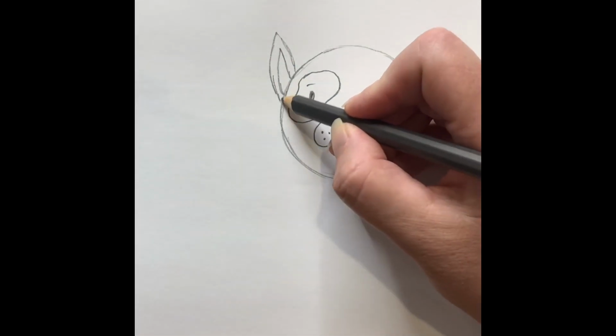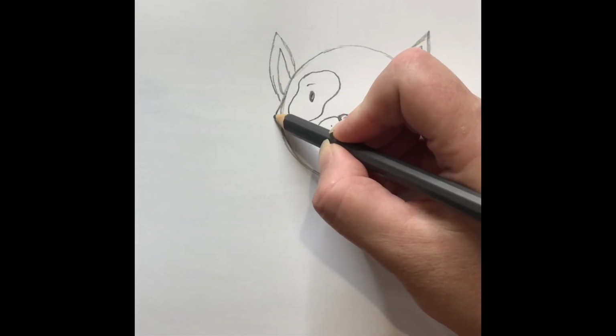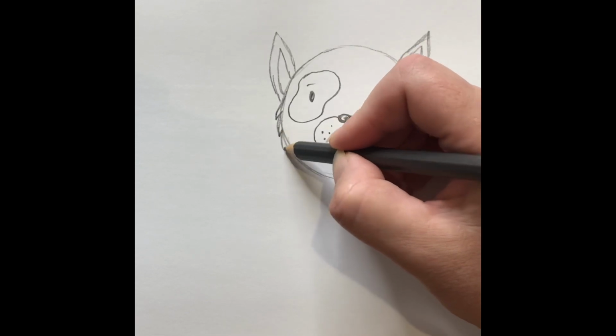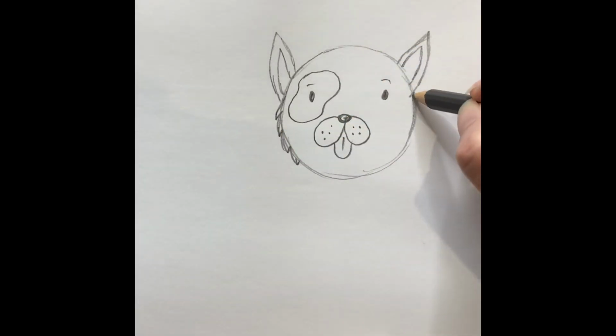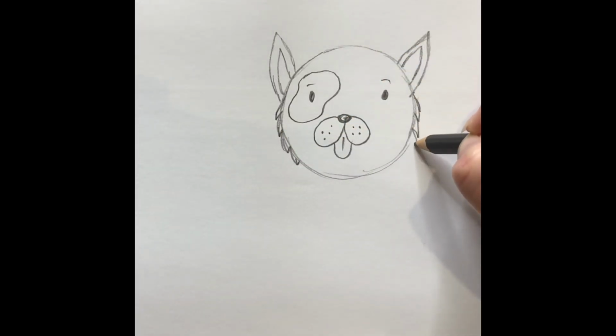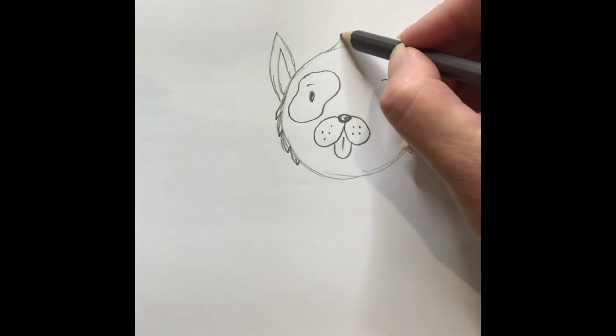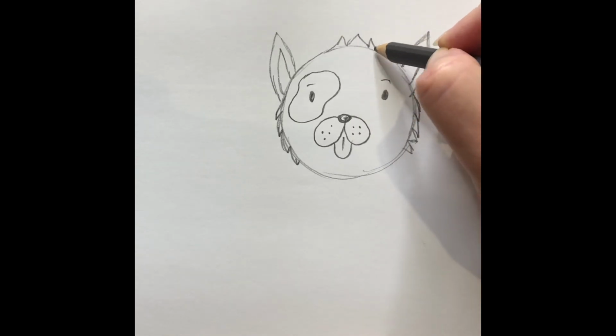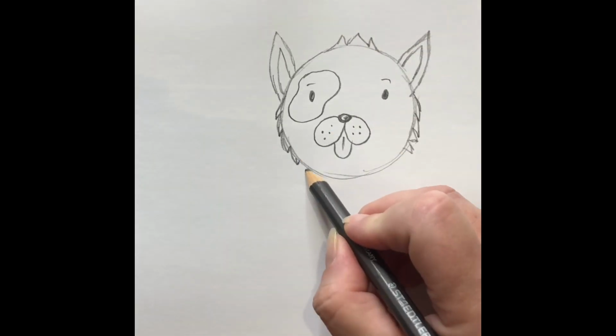And to make him look scruffy, let's draw some little zigzags coming out from either side of his face. And we might put a little bit on the top of his head too. Then we might give him a collar as well.